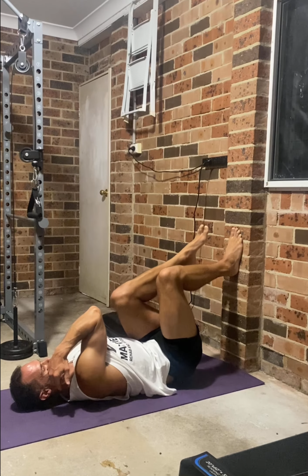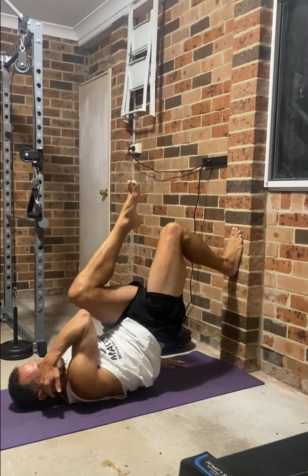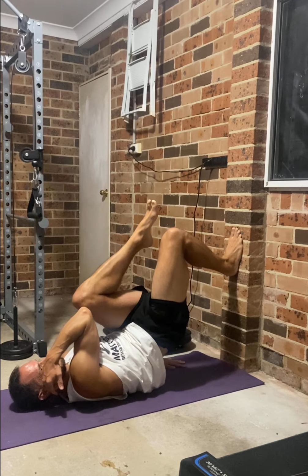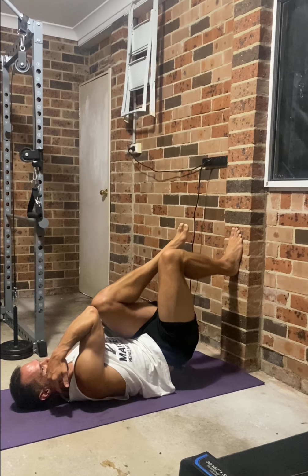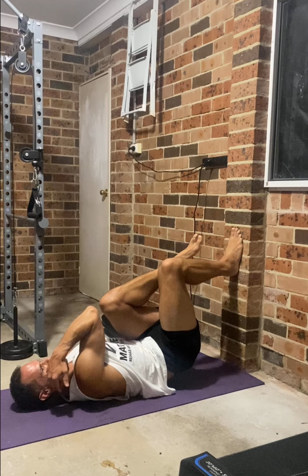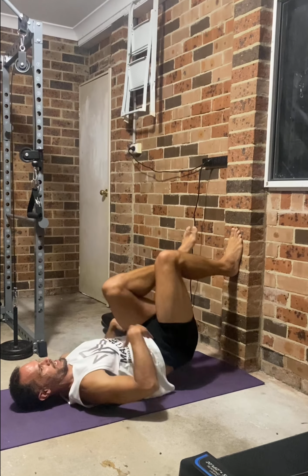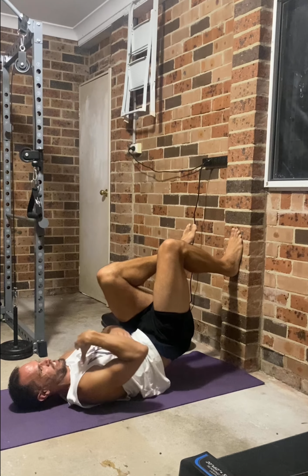So the big part of this exercise is the lowering aspect. Again, I'm up tall, I'm heavy on that right side rib cage, I've got good space between shoulder blade and spine, and I'm making sure that I stay right side heavy, and then that right PSIS hits before the left does. And this again is just working on that capacity for the pelvis to play catch up to the thorax.